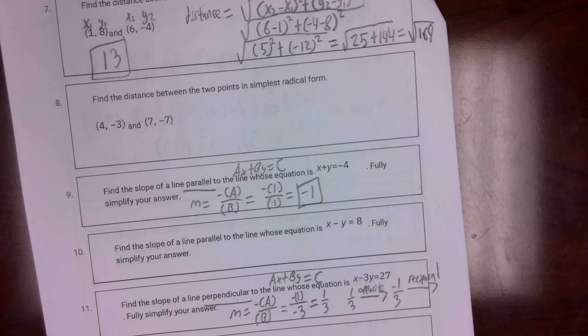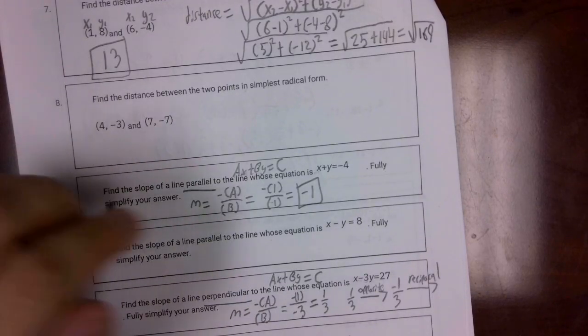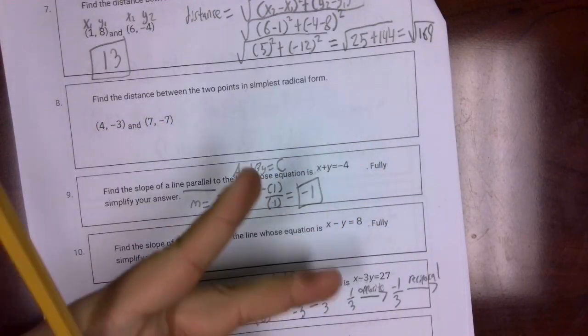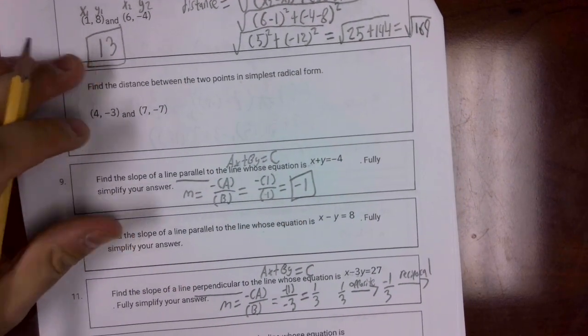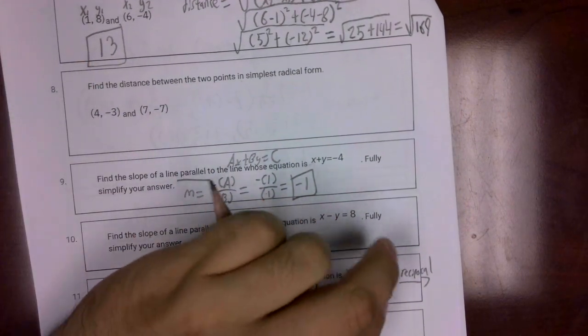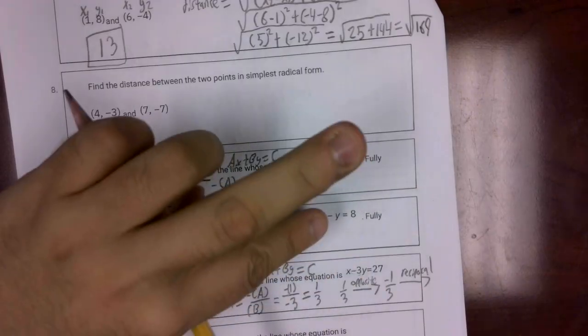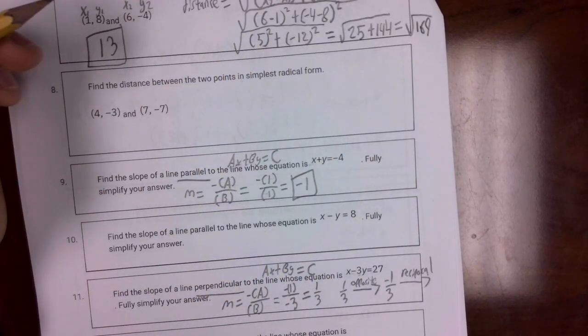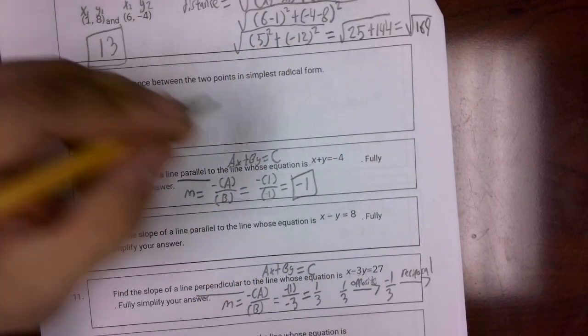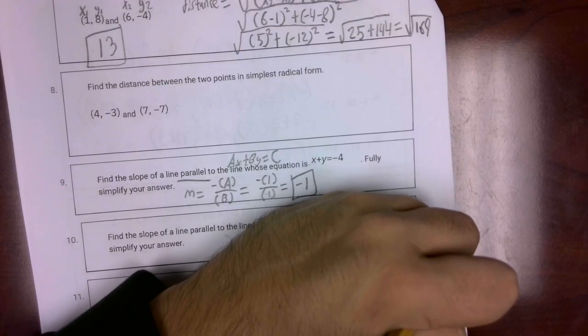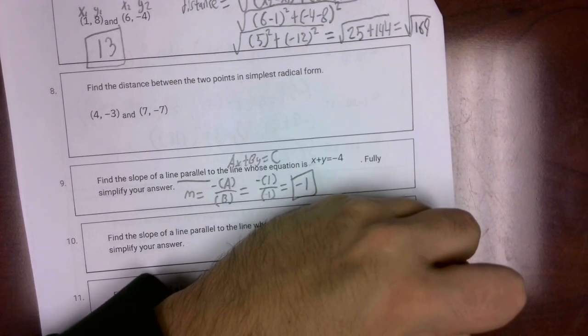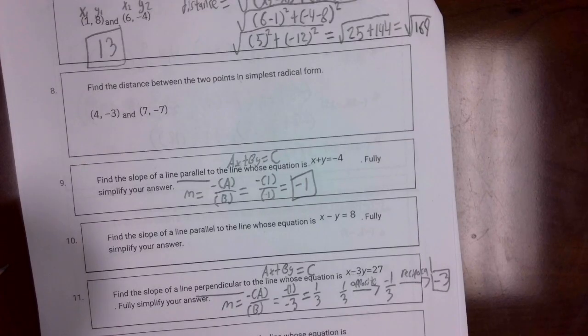You flip the actual fraction. So instead of it being negative 1/3, it should be negative 3 over 1. And we can simplify that to negative 3.